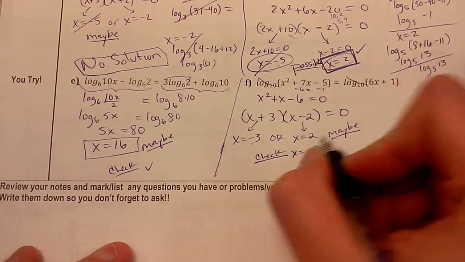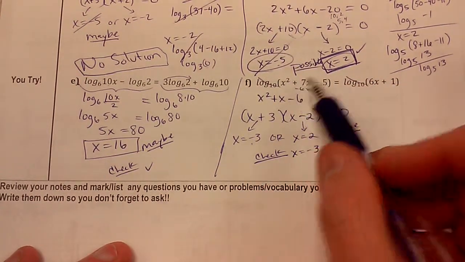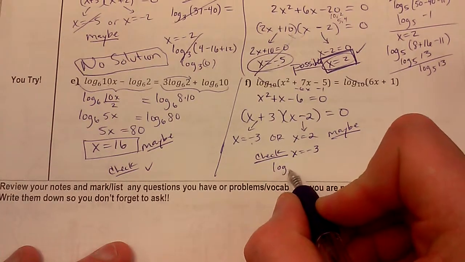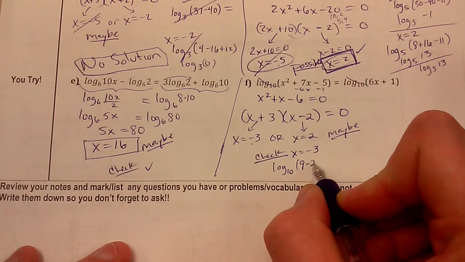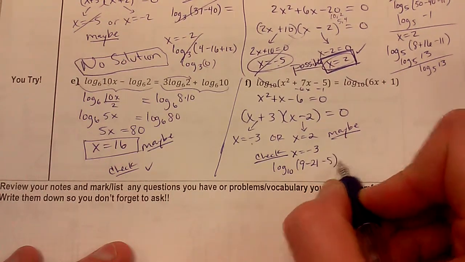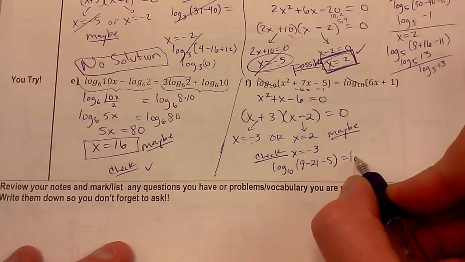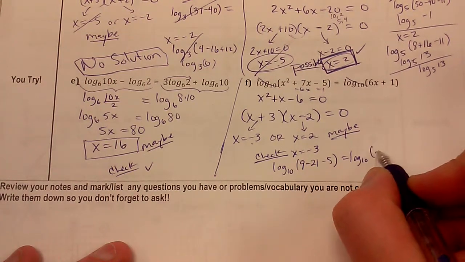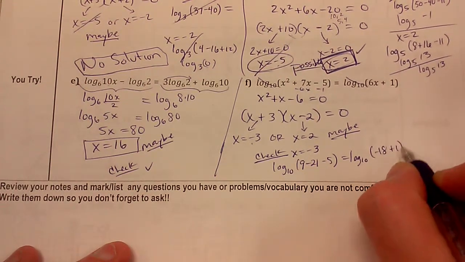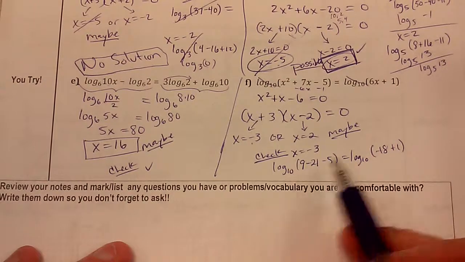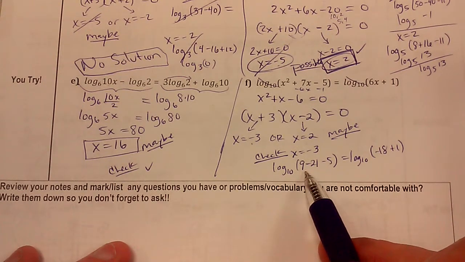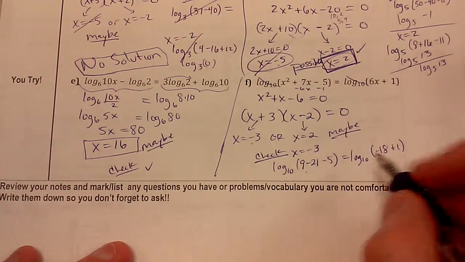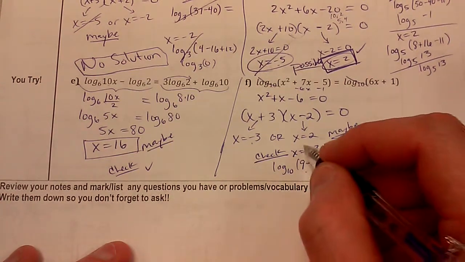When x is a negative 3, this would be 9 minus 21 minus 5 equals log base 10 of negative 18 plus 1. I can't take logs of negative values. These are both negative values. It doesn't matter that they equal each other. I'm still taking the log of a negative, and that is not allowed. So that one's no good.